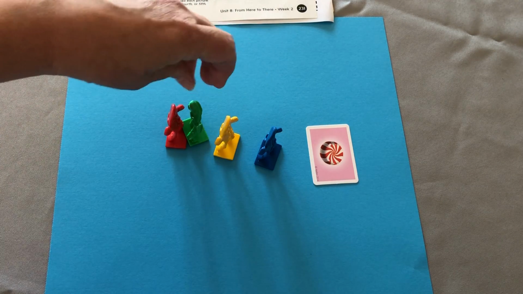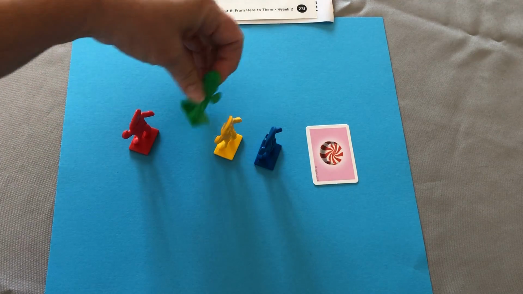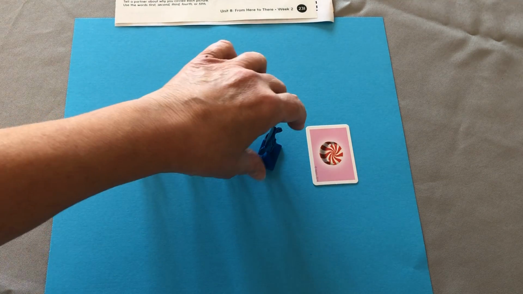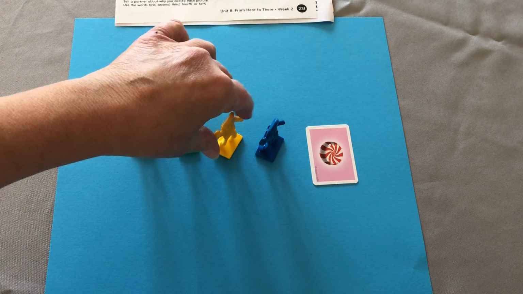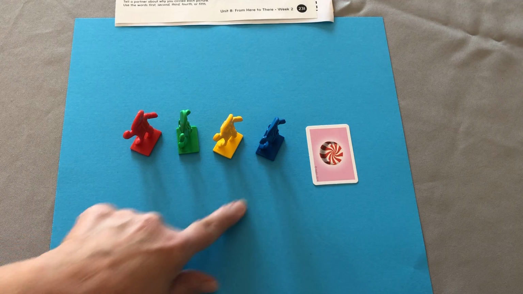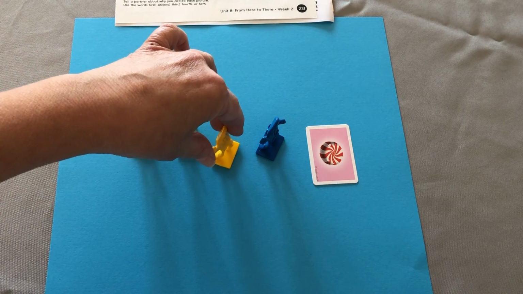And I'm going to set them up in a line. So they're waiting in line. They all want to get to the peppermint. They all want to get there. And so our Candyland people are waiting in line to get to the peppermint.